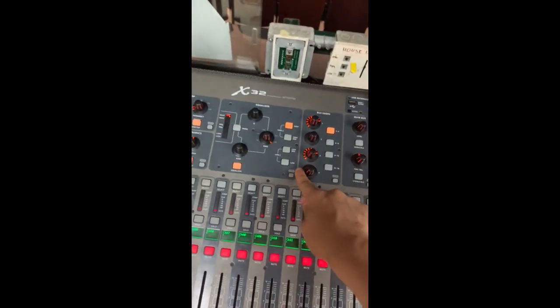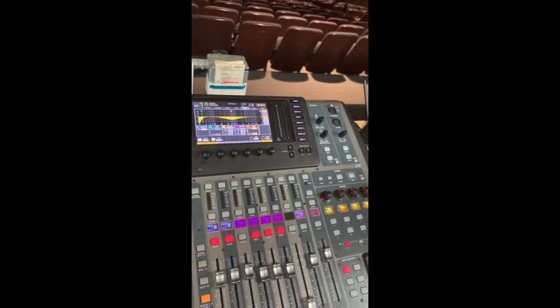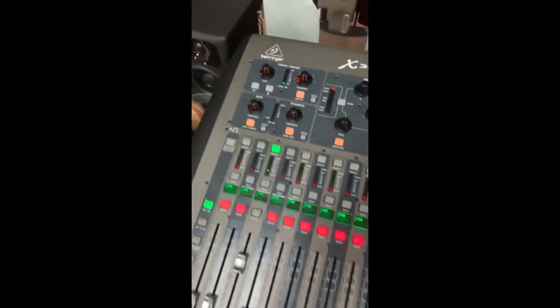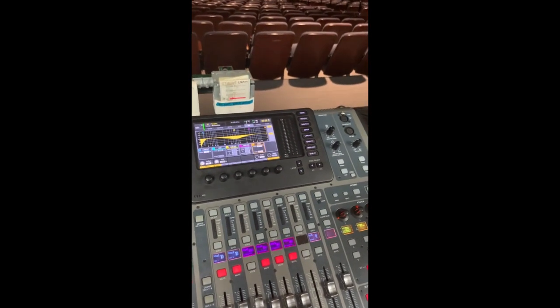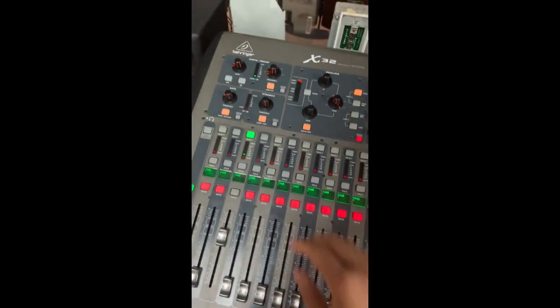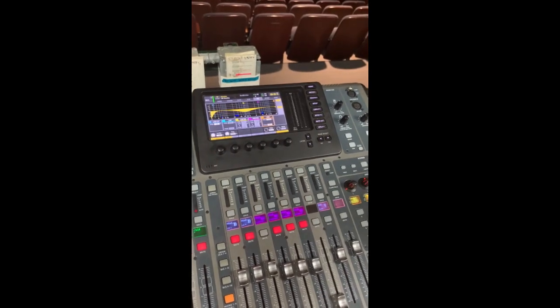Second option is I could also take the same mic, point it at the dimmer. Let me turn up the gain on the mic a little bit so that you can hear it a little better. Are we seeing anything? No, not yet. Hold on, hold on. There we go.